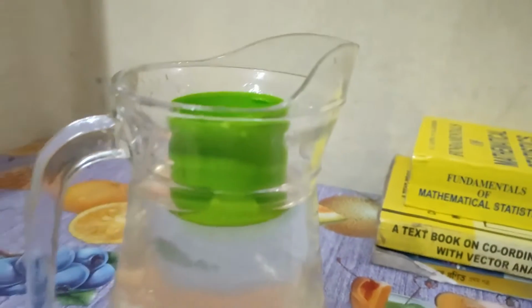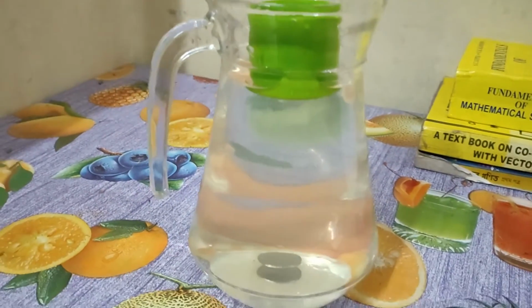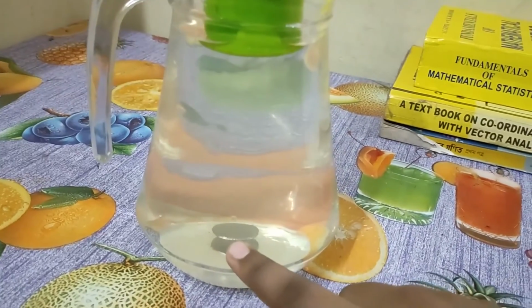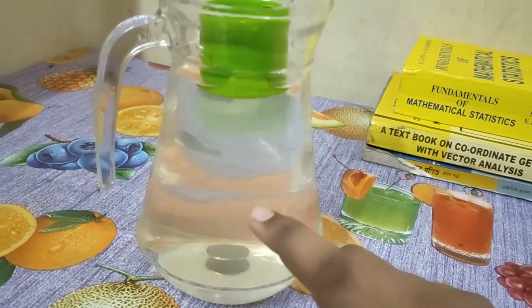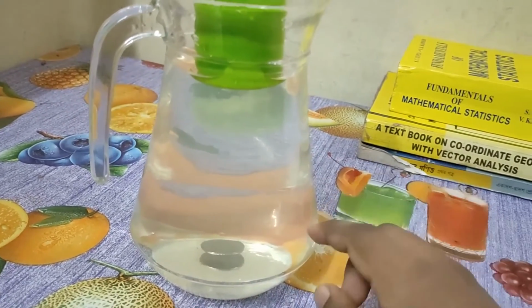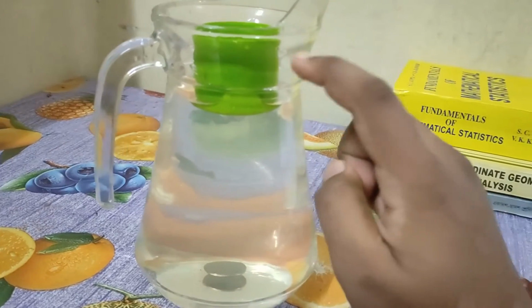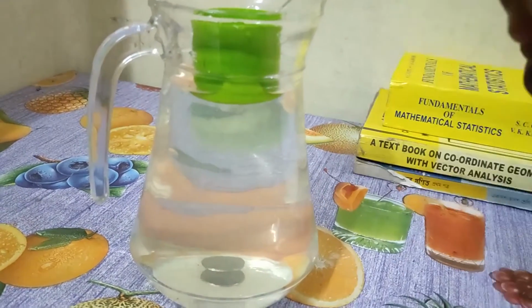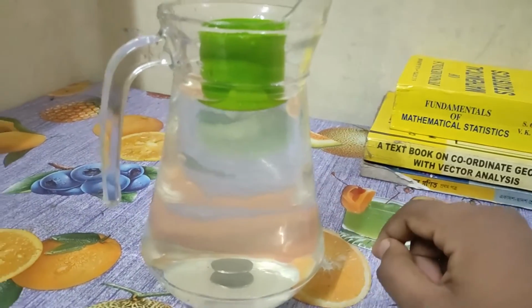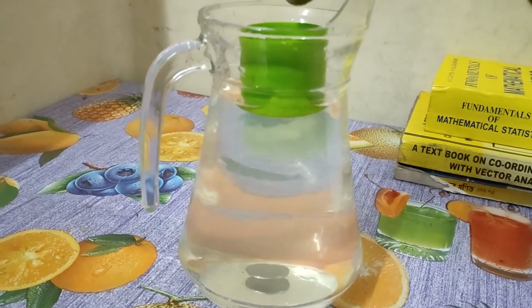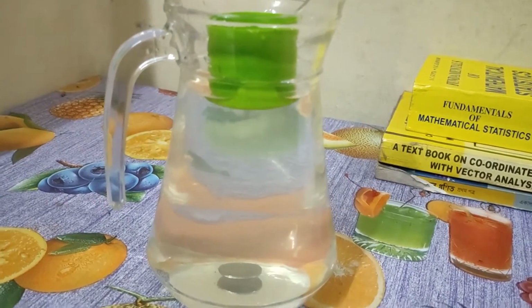Now you can see it stays afloat because the density of this coin is greater than the density of the water that is inside the jar, but the density of this cup is less than the density of the water that is placed inside the jar, so the plastic cup stays afloat.